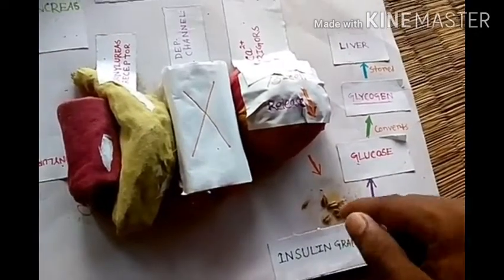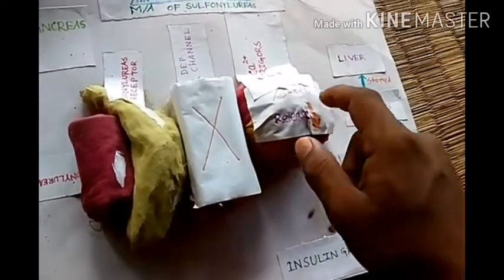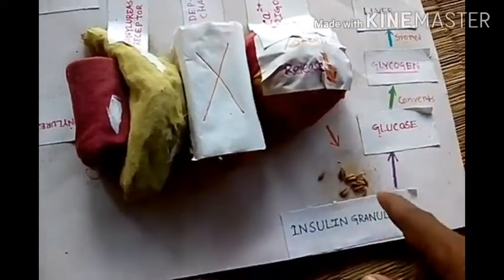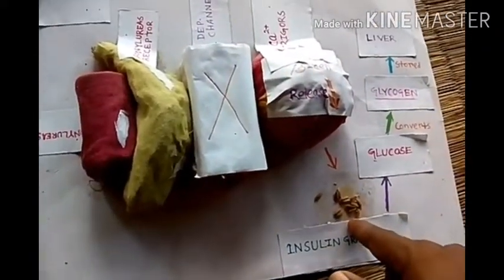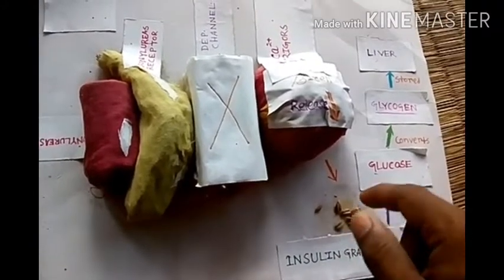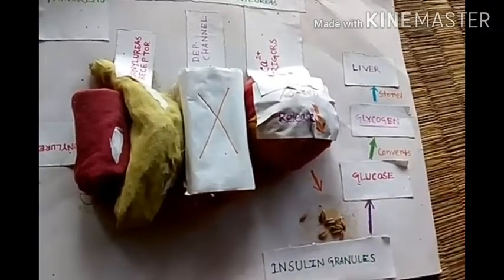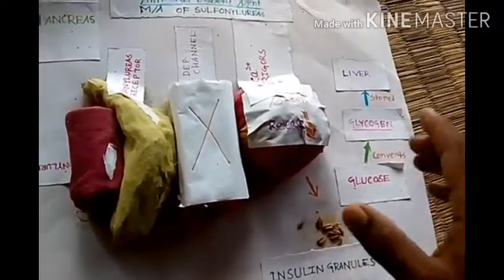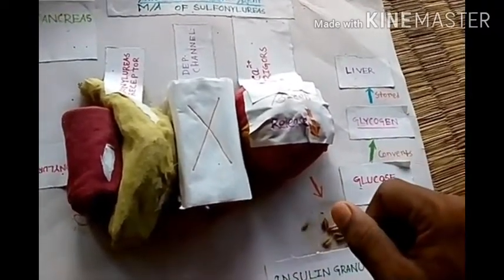The main function of insulin is the reduction of the glucose level, right?